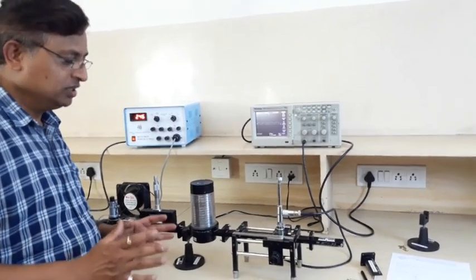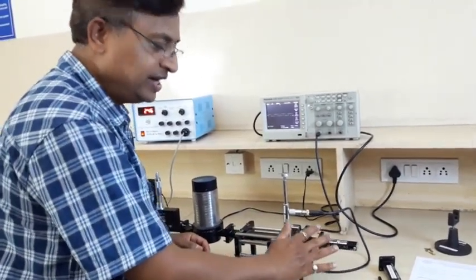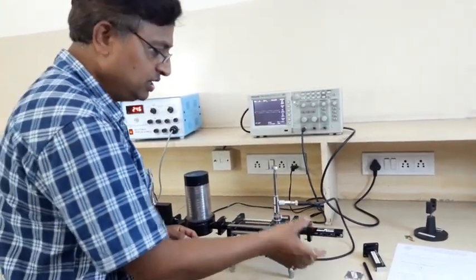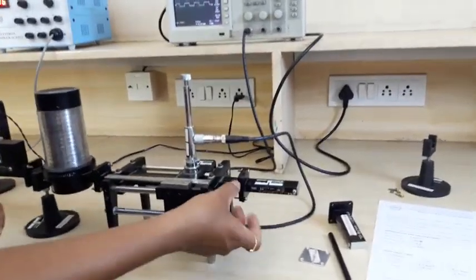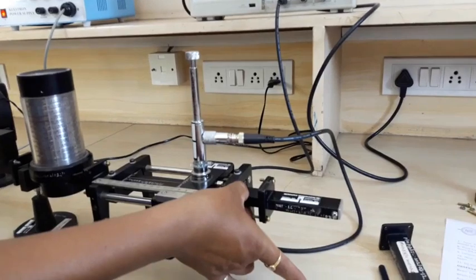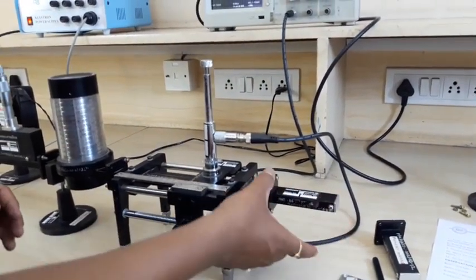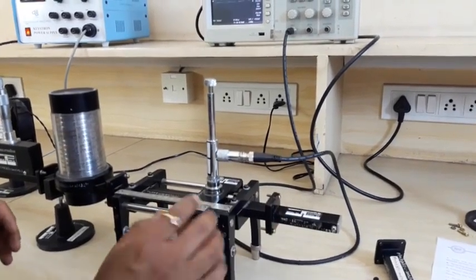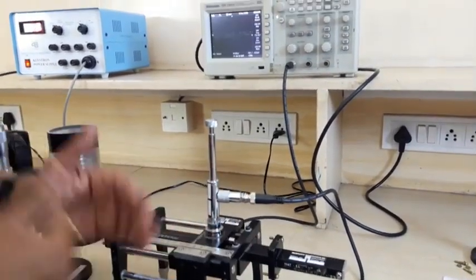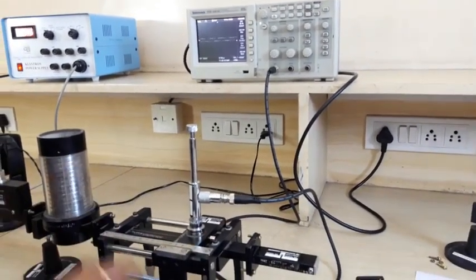Now to go for the third observation, which is for match termination and getting its VSWR, I have now attached the match termination to the slotted line section as a load. So the load impedance is now almost matched to the slotted line section. Now once again we can repeat the same procedure to get the V max and V min.